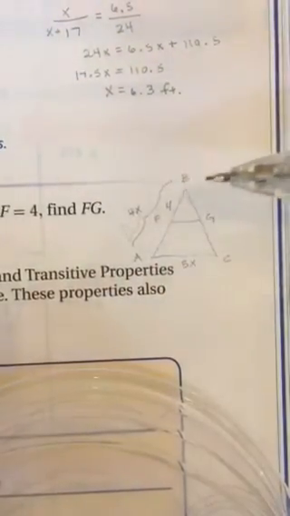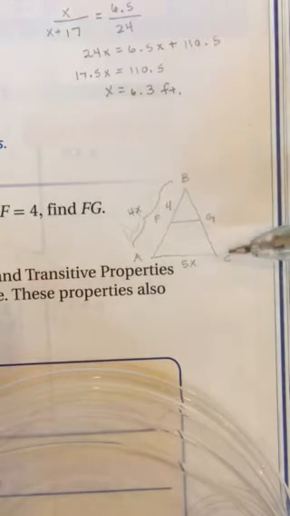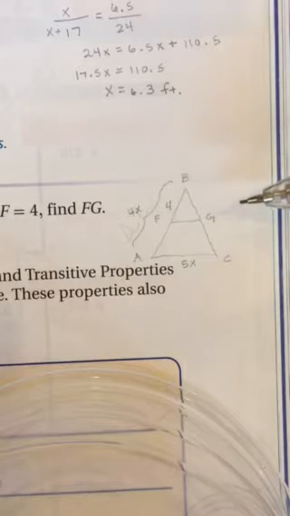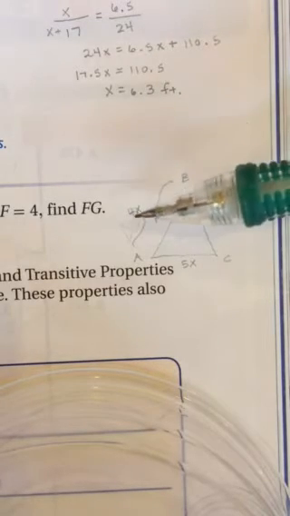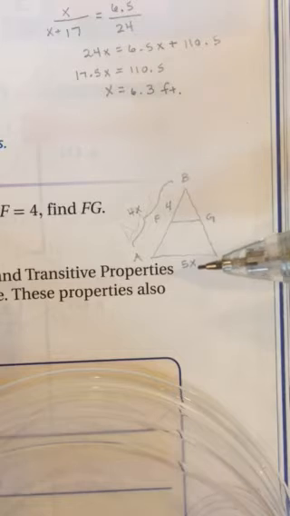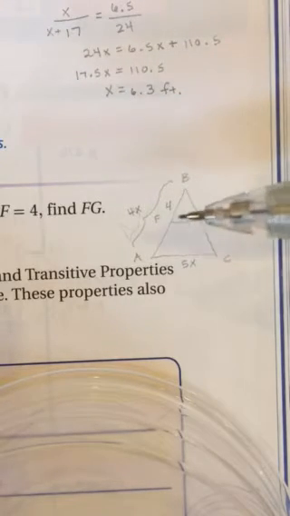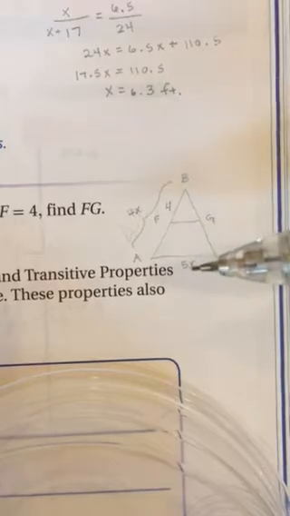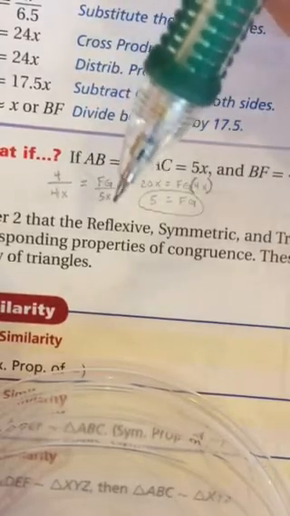All right, so the ratio of these similar triangles, the small one on top to the large one, should be proportional. So we should be able to say the relationship between 4 and 4x, or 4 over 4x, is the same as whatever FG is over 5x. So 4 is to 4x in the same way that FG is to 5x. Let's look at that in writing. 4 over 4x equals FG over 5x.